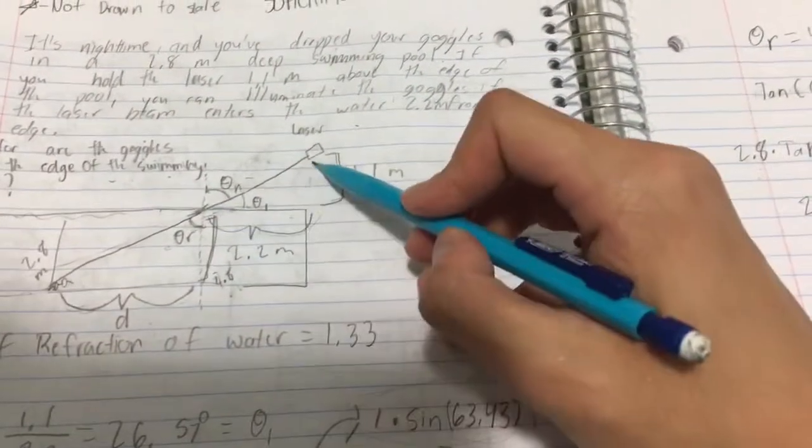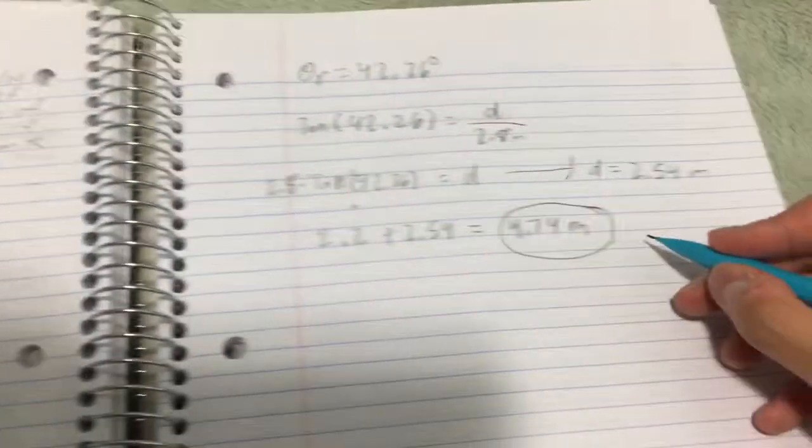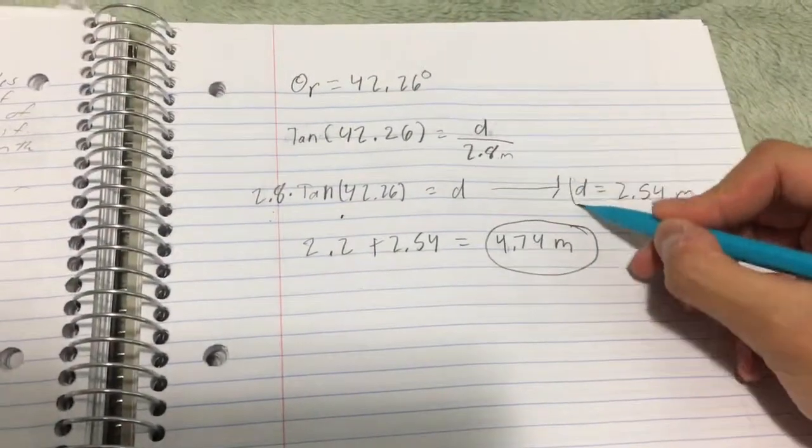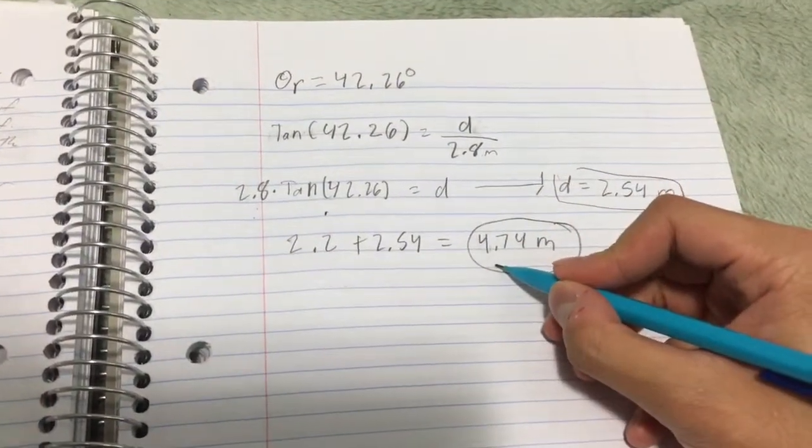And since we know the initial x distance of the laser going into the swimming pool, we can just add the 2.2 meters to the D, and it would equal 4.74 meters.